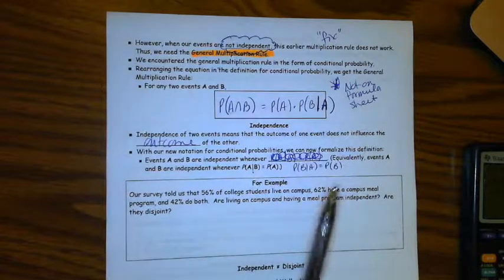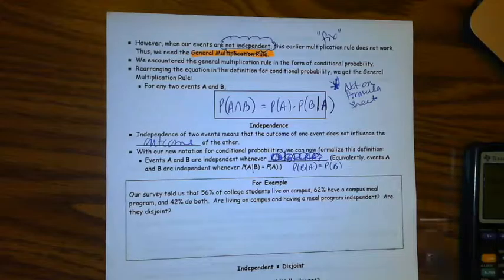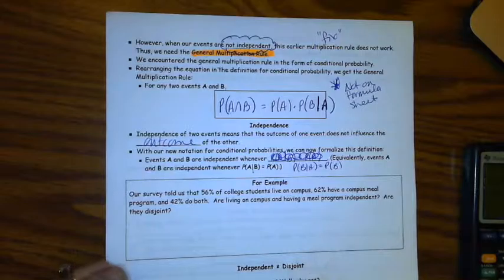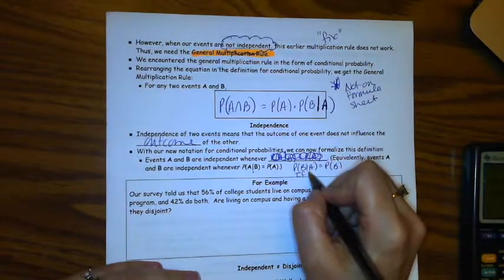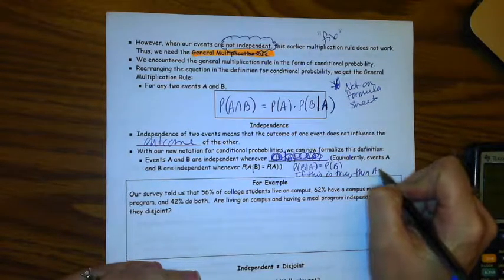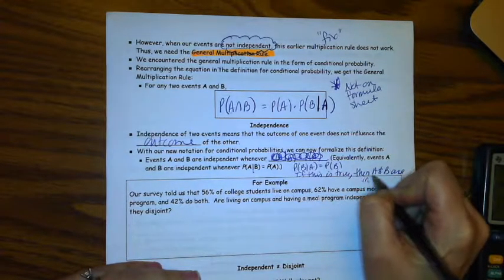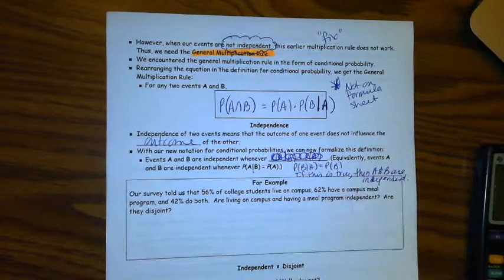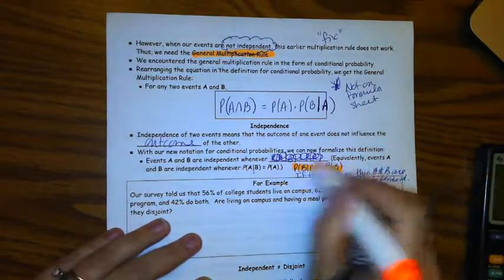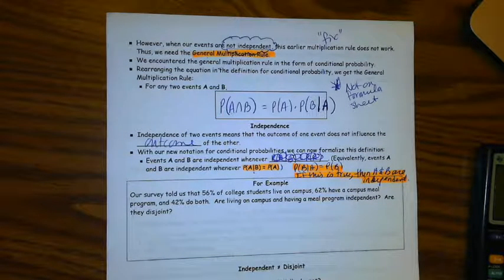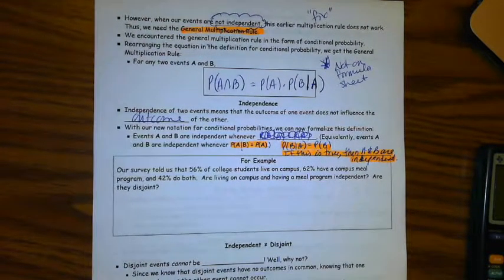You're just switching what's A and what's B, but that doesn't matter because we could have called the other event A and this event B. So both of these are saying if this is true, then A and B are independent. You need to know this. This is how you can state, either one, it doesn't matter, that you think two things are independent. And you will probably be asked, are A and B independent?